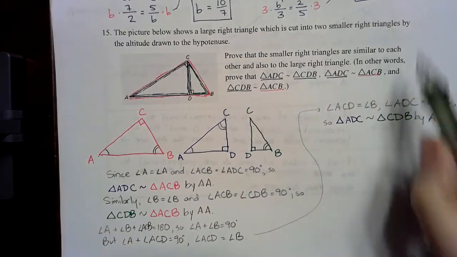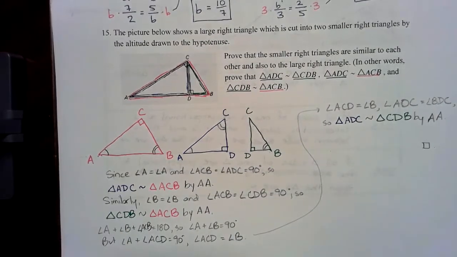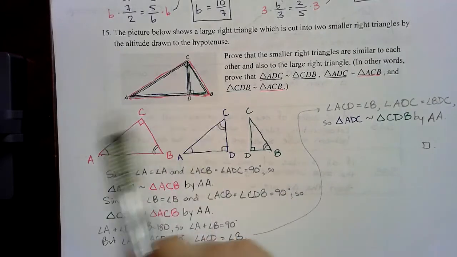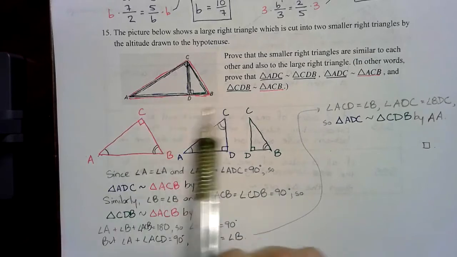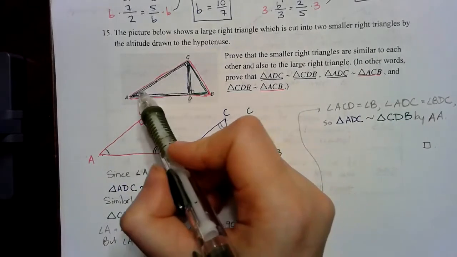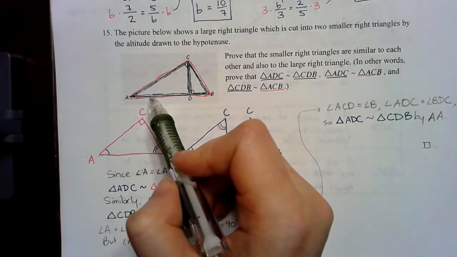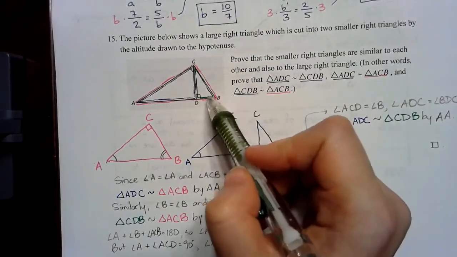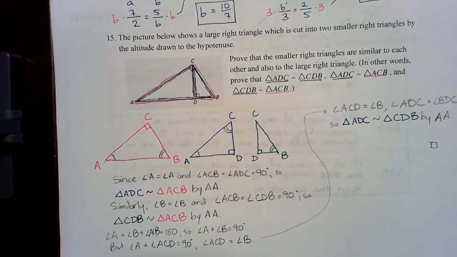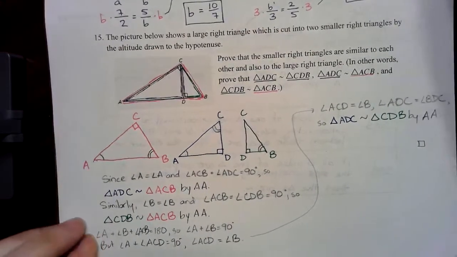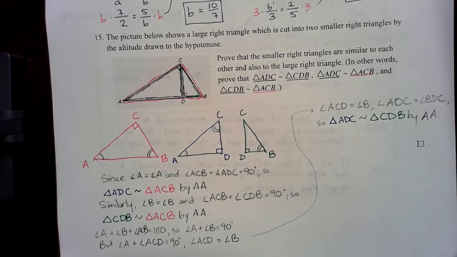So I've proved it. I've proved that all these little triangles are similar. So this is a super useful bit of information that when you see right triangles fitted into other right triangles, that you should be able to use the fact that this angle equals itself and that this angle equals itself to get that all of these little triangles are similar to each other. And that will help us calculate lengths.